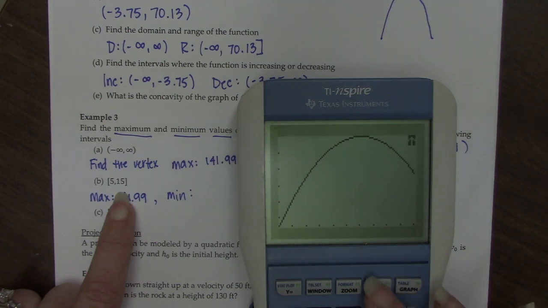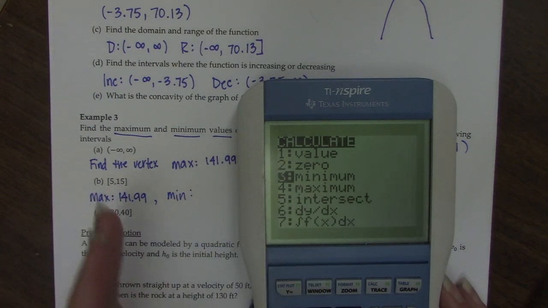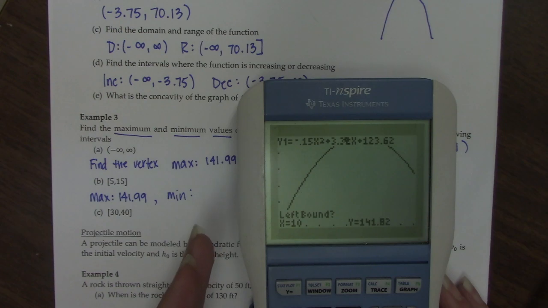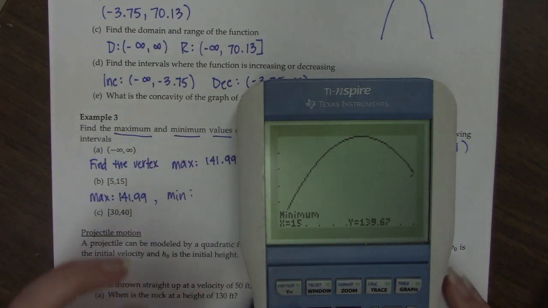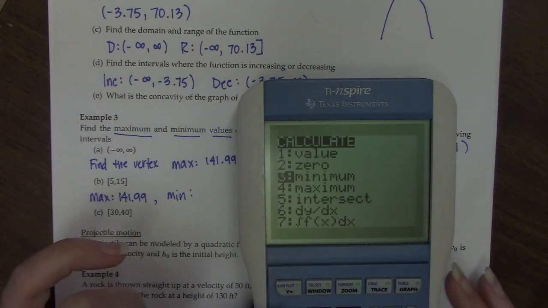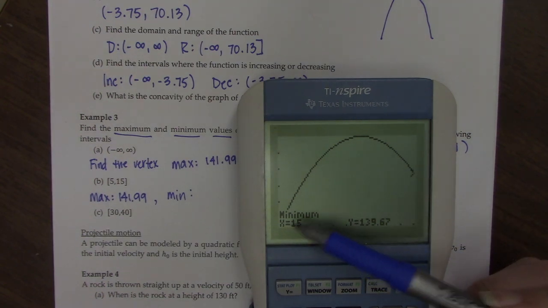So I'm going to go to second, calculate, and I'm going to go to minimum. I could see from the picture that it's going to be that point at 5, but the calculator will confirm that for me. So I'm going to say 5 to 15 as my bounds, and it's giving me the right side. Let's try that one more time. Minimum, left bound is 5, right bound is 15. Interesting. It's giving me 139, but it definitely looks like this is lower than that.